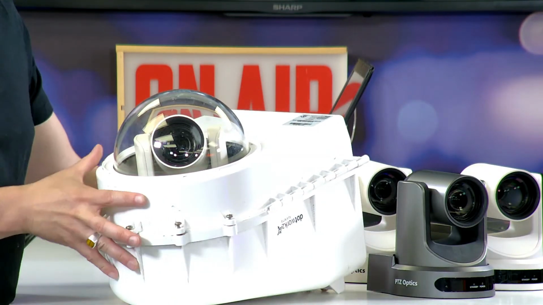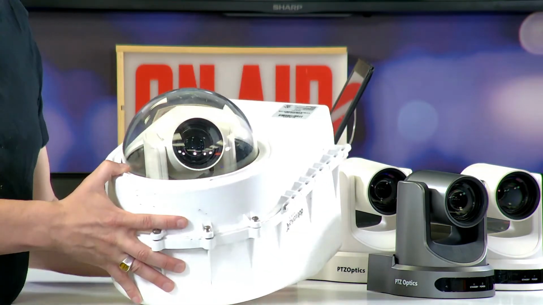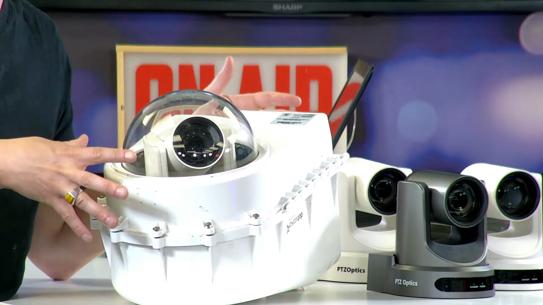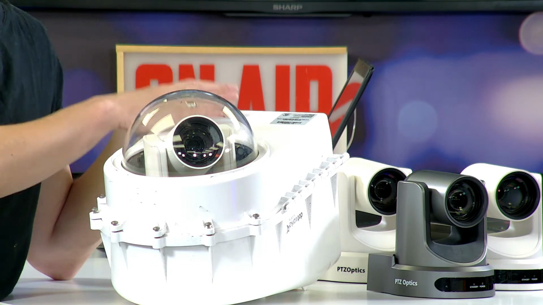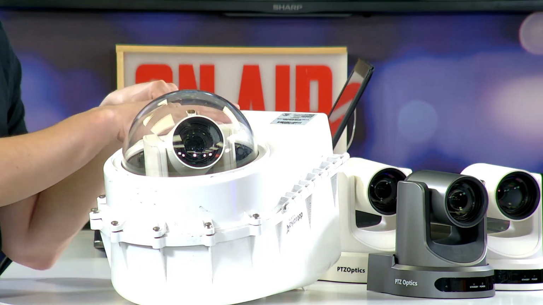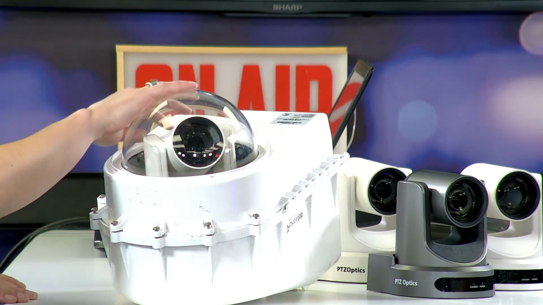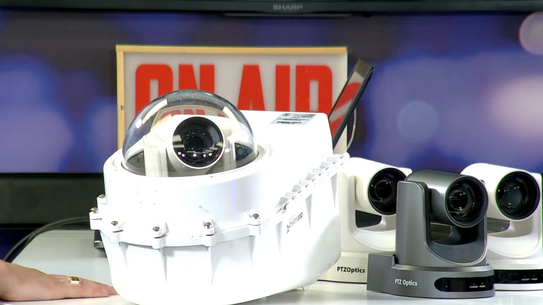This is called the DotWorks D2. And you can buy these without heater blowers or anything. So it's just an enclosure for the camera. It's also vandal proof. So a lot of schools might want to get 1 or 2 of these, because if you have cameras in a gymnasium anyway that might be hit by a ball, or obviously this protects them from any rain or anything like that.